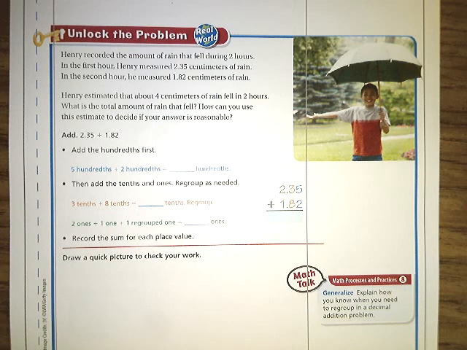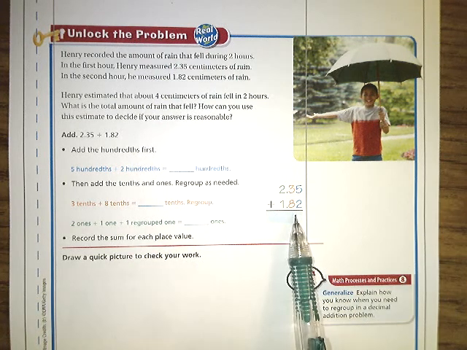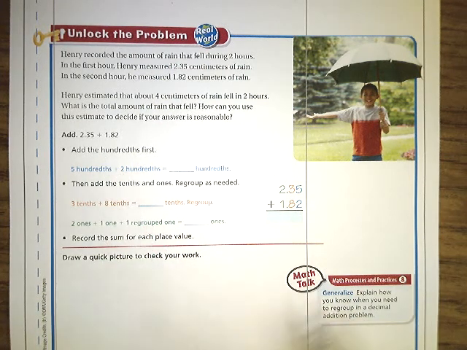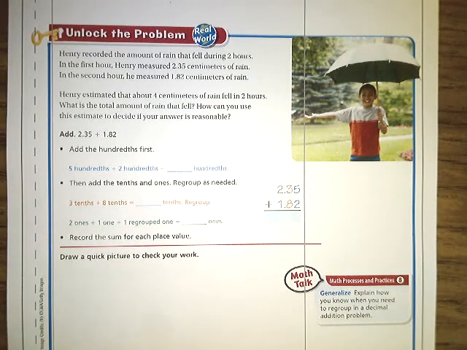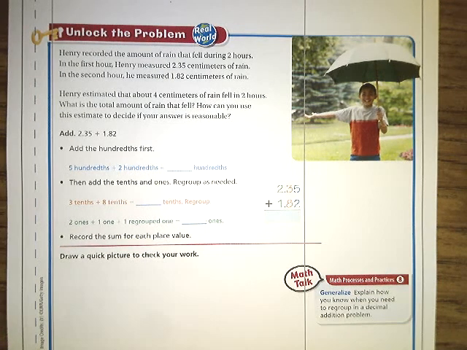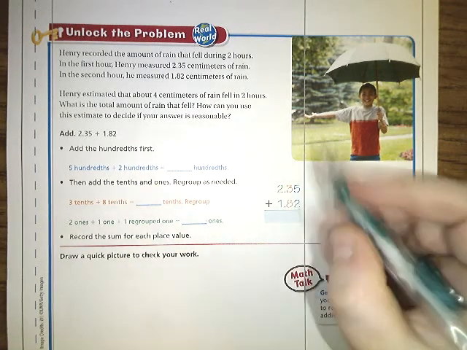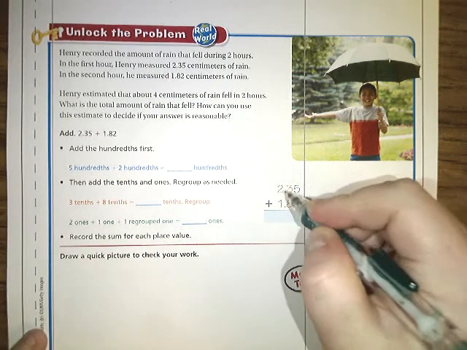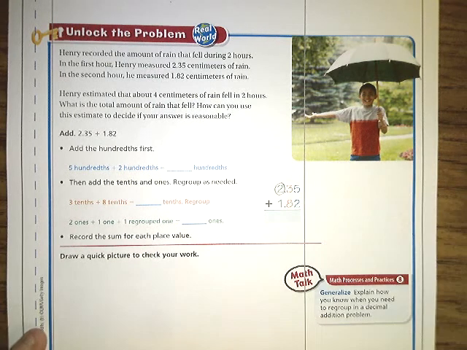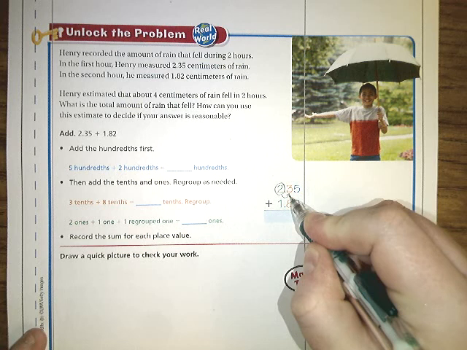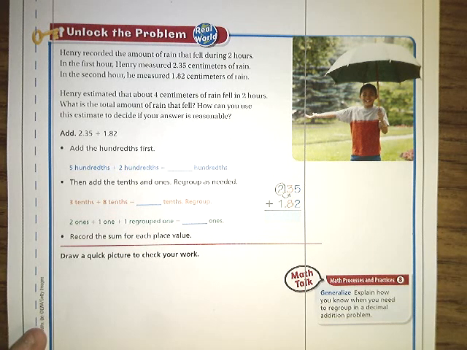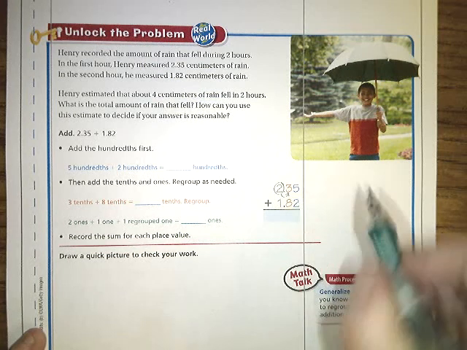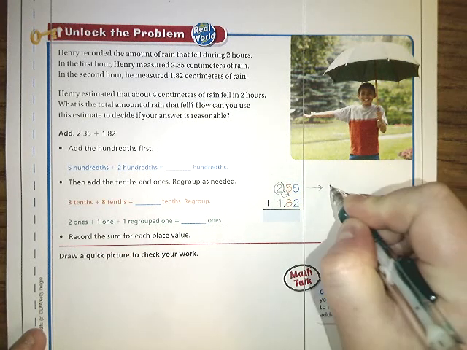Okay. So first thing we're going to do is an estimate, okay? And they've actually rewritten the problem over here. This stuff is just step by step how to add it. But I want to do the estimation first because I think that's going to be more valuable to you, okay? So we have 2 and 35 hundredths, okay? We're going to round first and estimate about how much rain fell. So we look at our whole number here, which is 2. We look to the right, and that's a 3. Because it's a 3 and it's less than 5, the 2 stays the same. So a good estimate for 2.35 is 2.